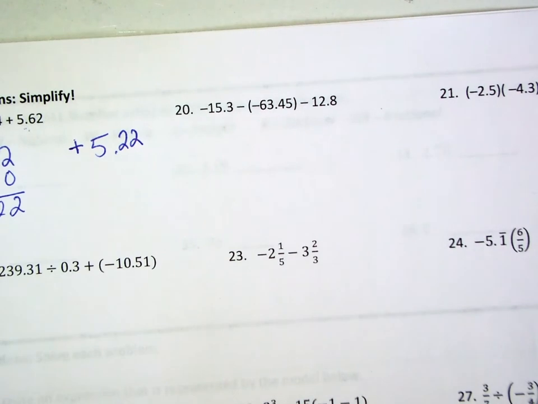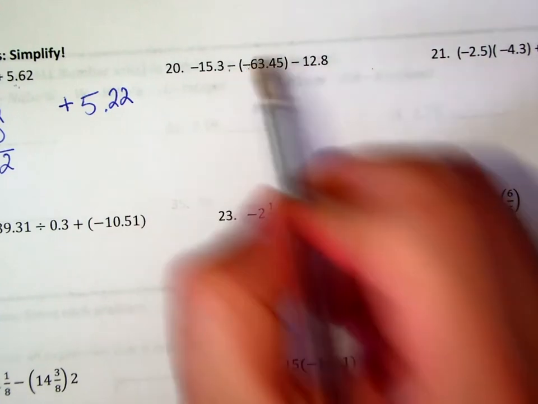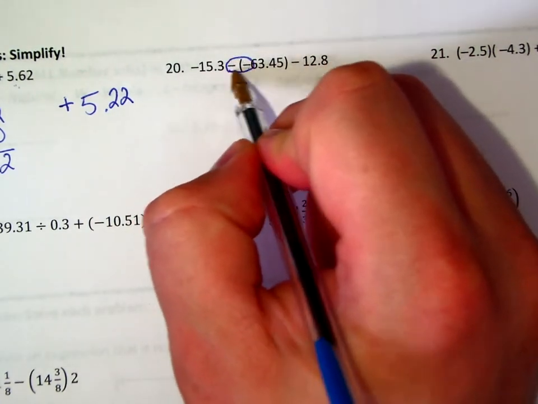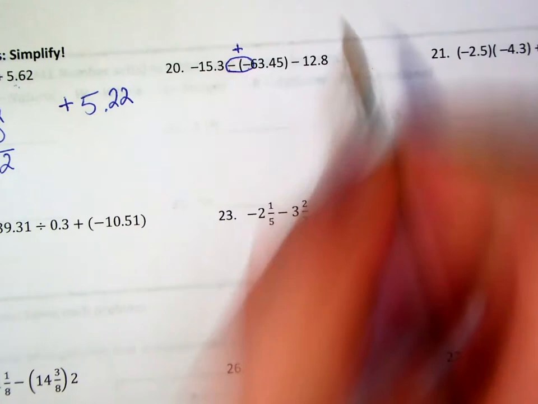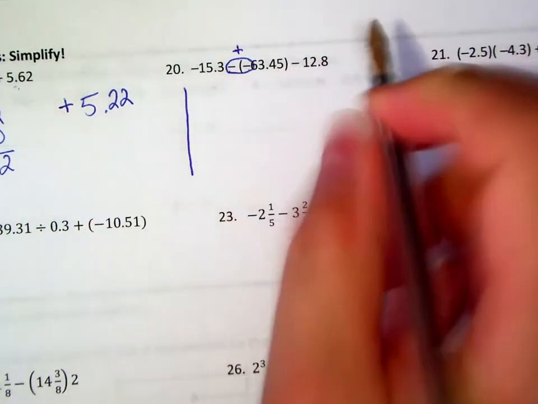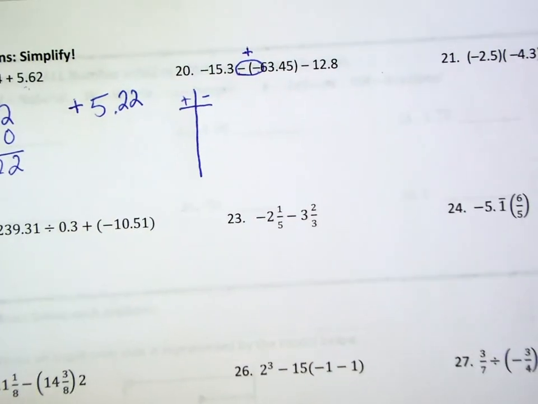Problem number 20. We start to get a little bit more going on in this problem. First thing I notice is that I have a minus and negative happening right smack in the middle, and I'm going to go ahead and circle that. Again, I circle it just so that I can still see the signs, but I remind myself that something different is going on. Minus and negative happens to become a positive. And then since I have multiple terms, I'm going to go ahead and make myself a T-chart just so I can keep track of what terms I'm using.